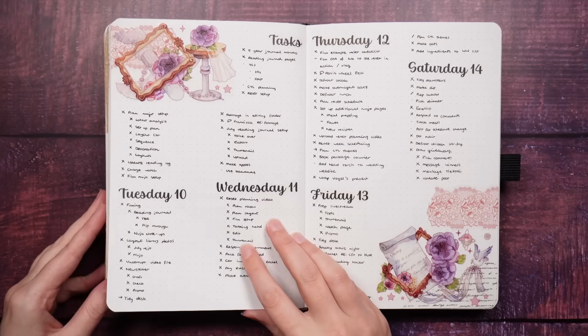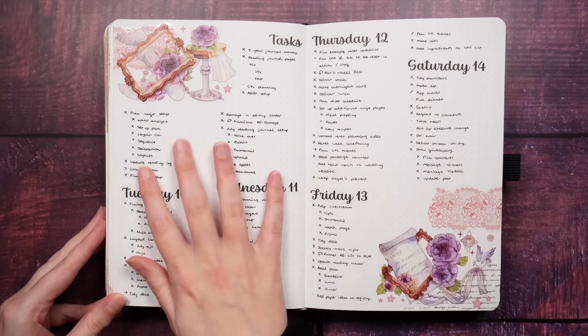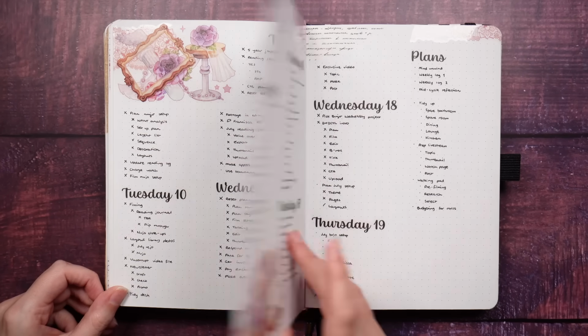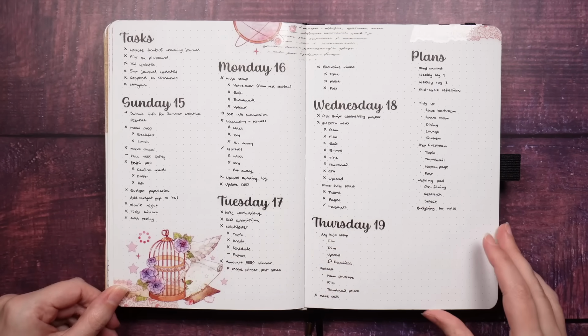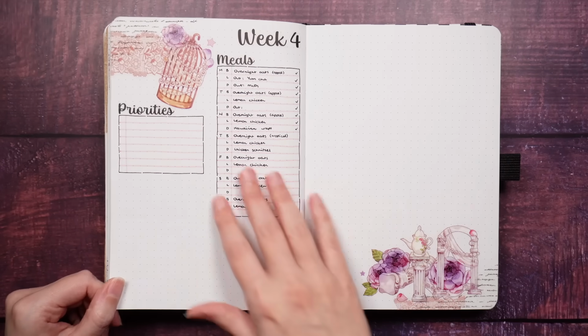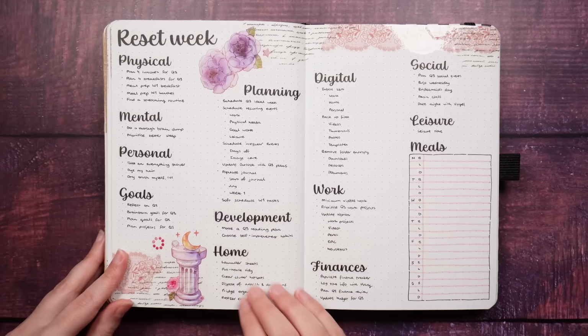Also helps that quarter 2 has been kind of a slump period for me. We had not only a slump in my journal, but just a slump in general, so I need to keep that in mind when setting up for next month, or my next cycle. We're not quite finished with this current cycle, so I have a little bit more space. I've got my setup for week 4 that I'm currently in, and then also reset week tasks.